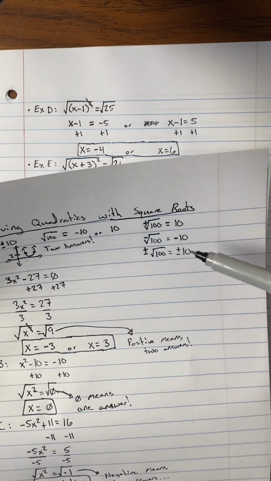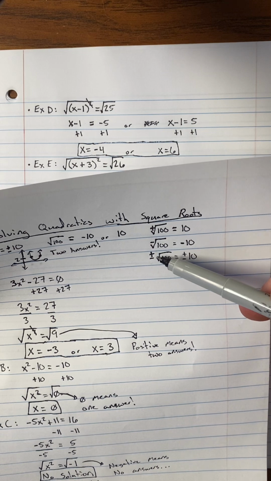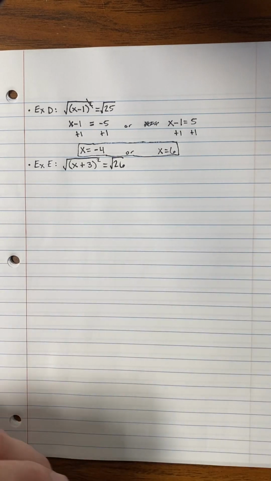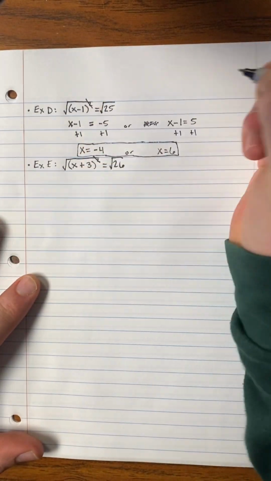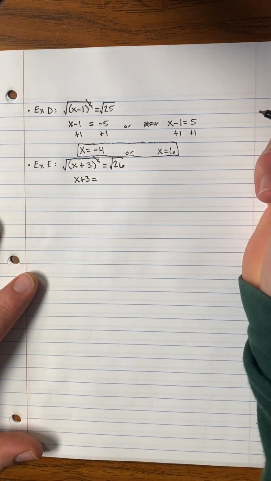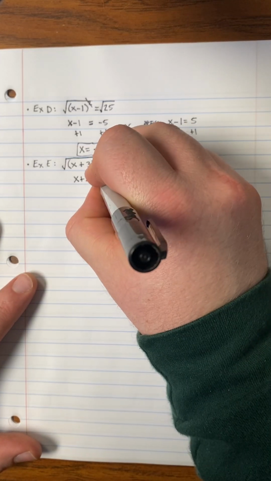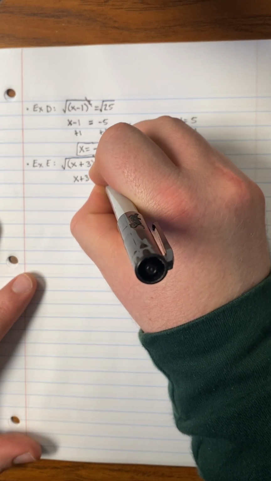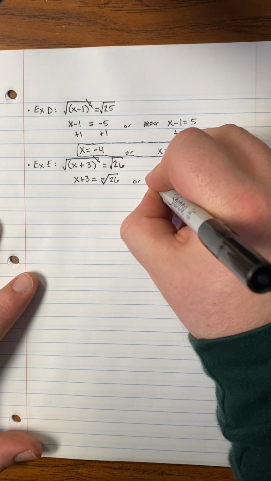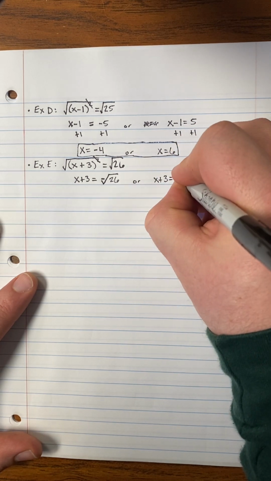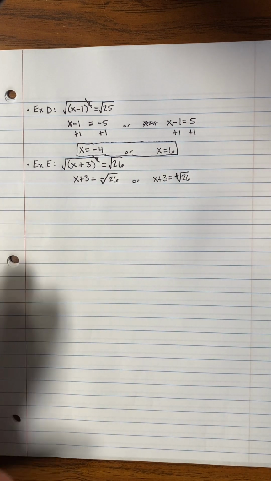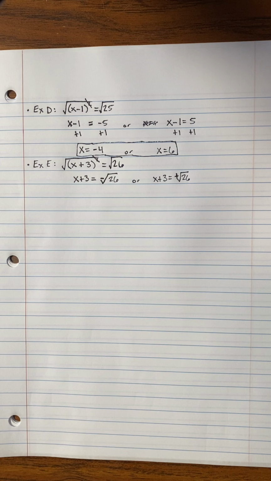You know how we talked about how you have a positive and a negative sign on the outside? This is where you actually have to write that in. So these go away. And I'm left with x plus 3 is equal to the negative version of 26, or x plus 3 is equal to the positive answer to the square root of 26.